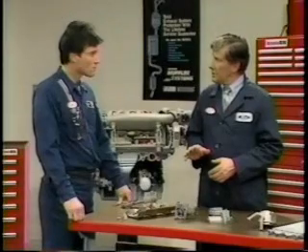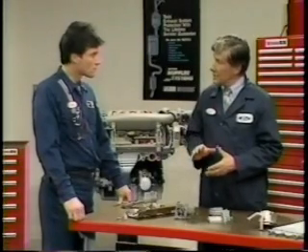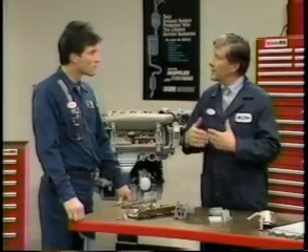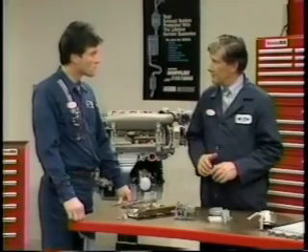Now, I'd like to note, too, that oil pumps are designed to produce more pressure than is typically needed by the engine. The reason for this is to assure that the oil pump has sufficient capacity during extreme situations.